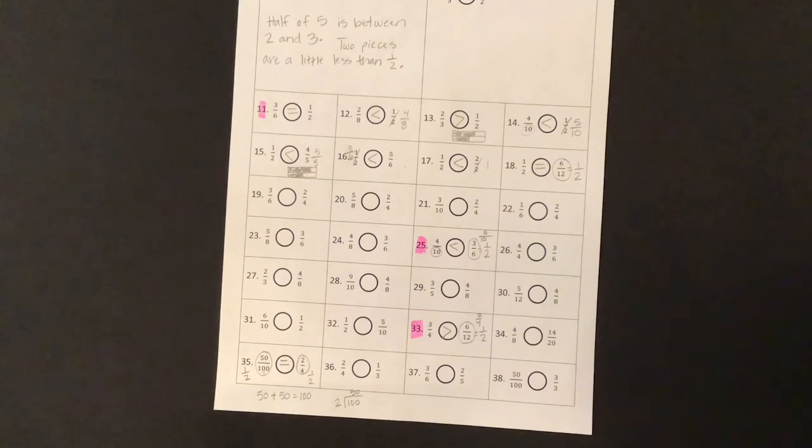After you're finished with this side of the page, please check your work with the answer key.